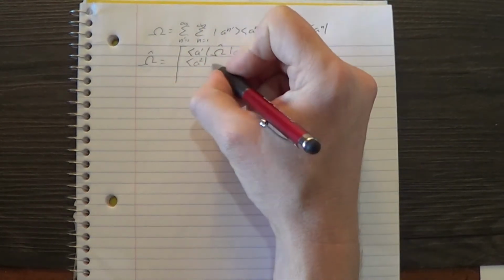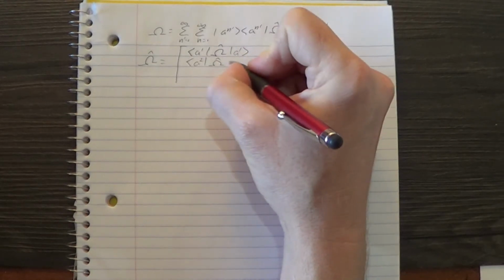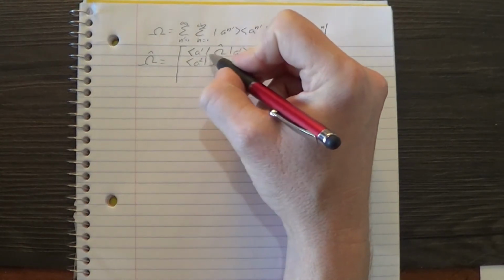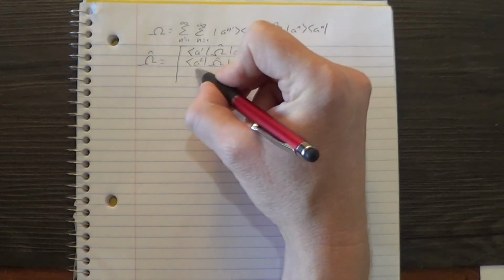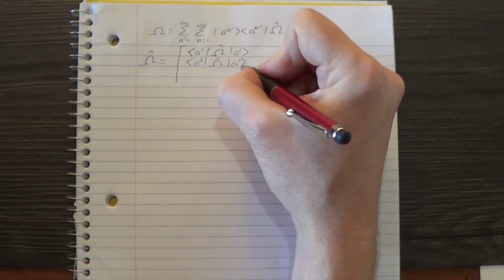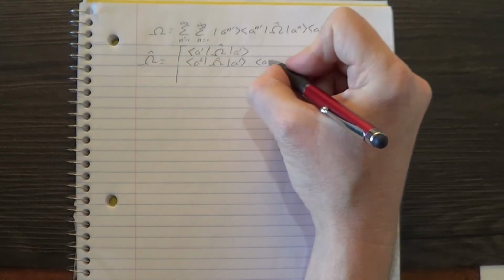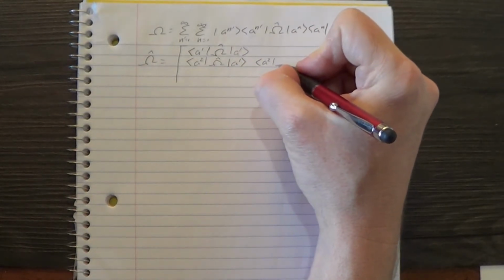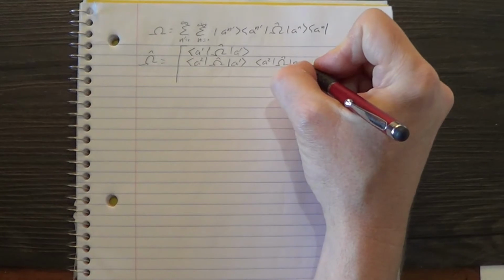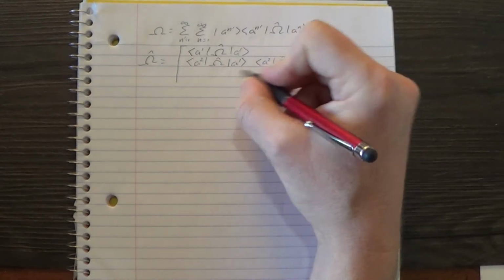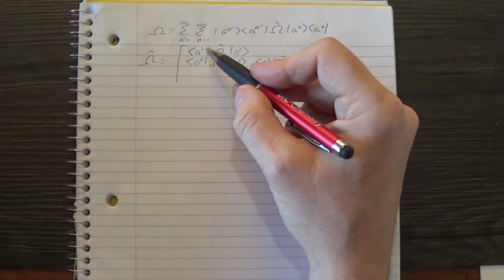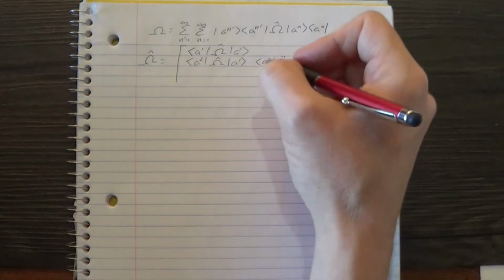A2, because what else are you going to do? Operator. If I've changed the bra here, then the ket better be the same, right? Because you might think, oh no, it's A2, A2. No, A2, A2 is the diagonal element, and diagonal elements ought to be symmetric. So A1, A1, A2, A2 makes perfect sense.